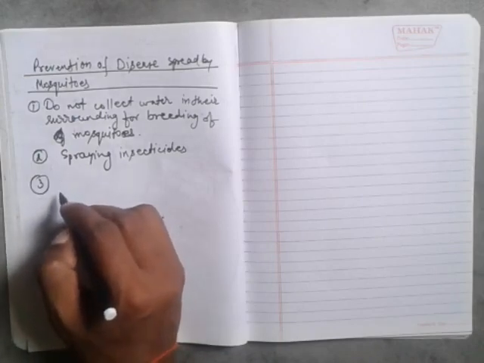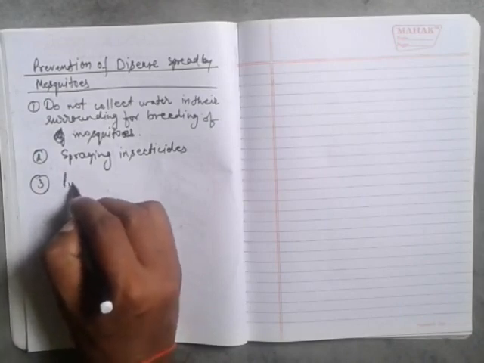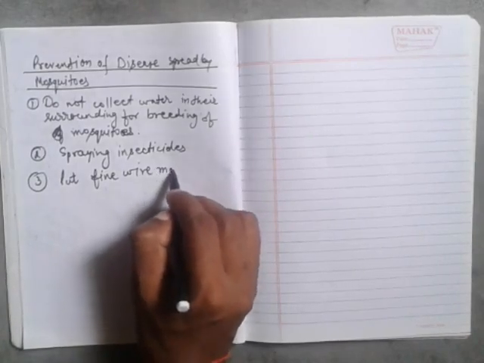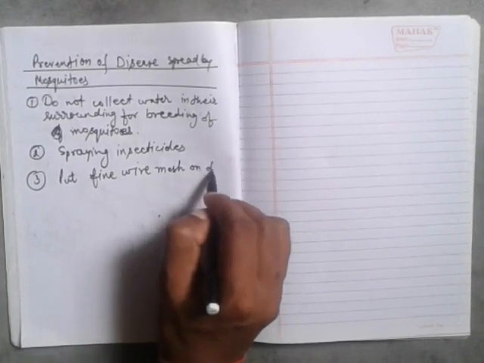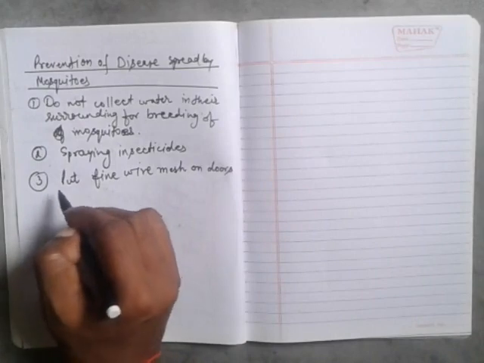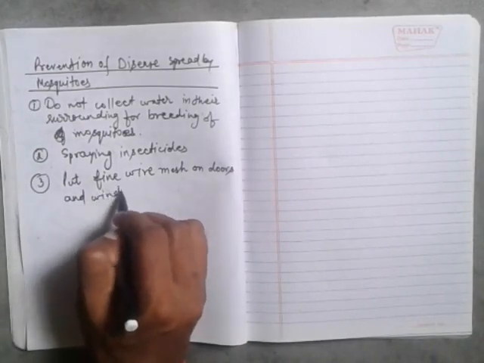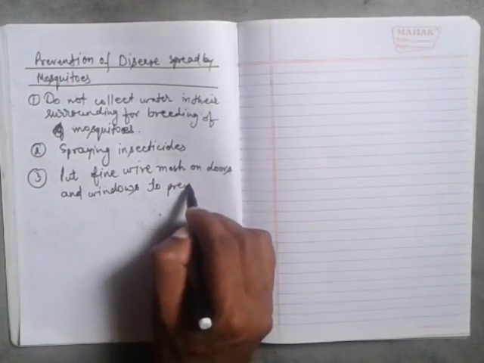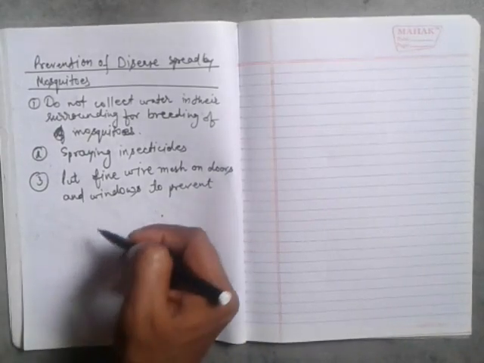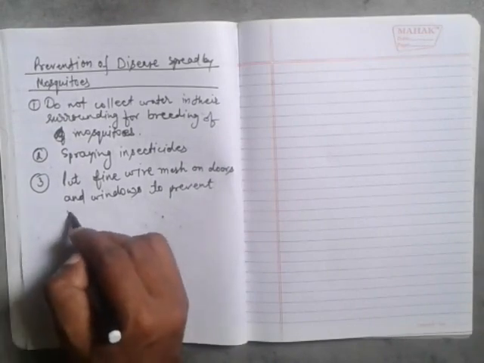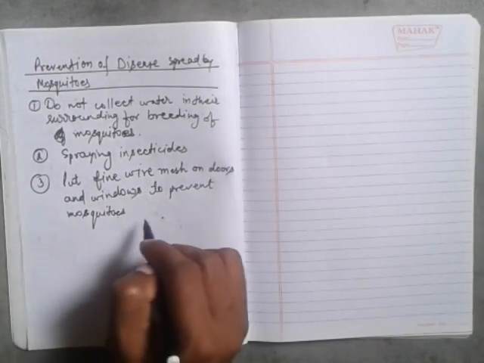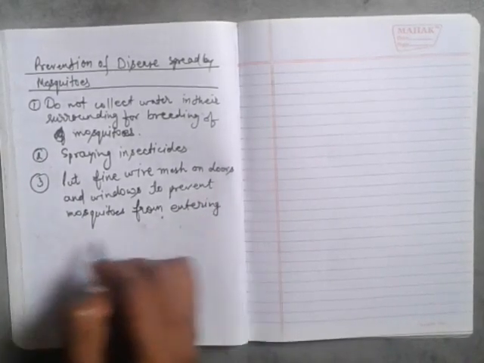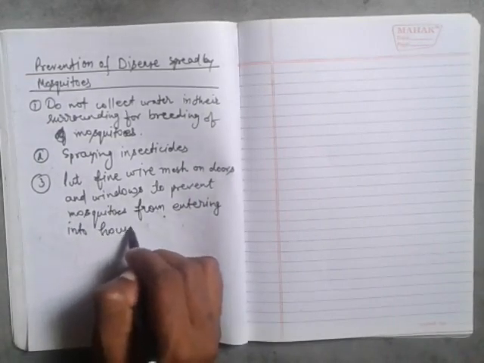Put fine wire mesh on doors and windows to prevent mosquitoes from entering into the house.